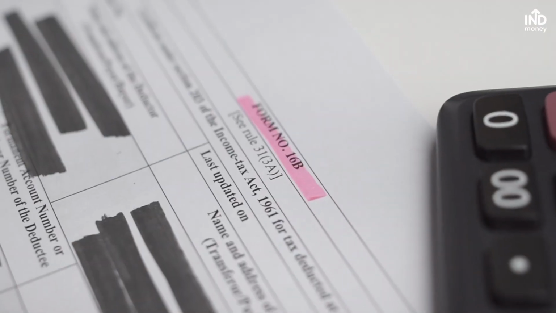Similarly, Form 16B applies if you are earning income from the sale of a property or immovable assets such as rent. Now you can find 16A and 16B on the income tax website. The link to it is also in the description below, so don't worry about it.